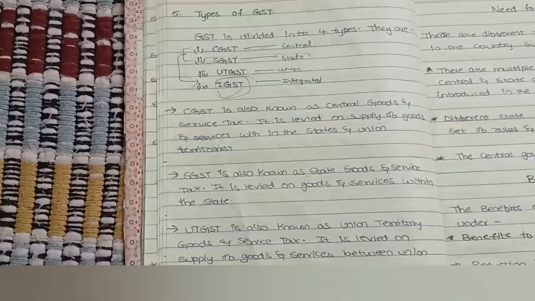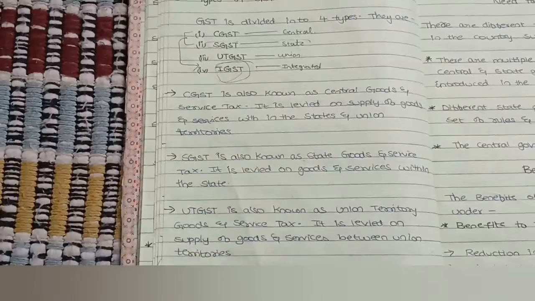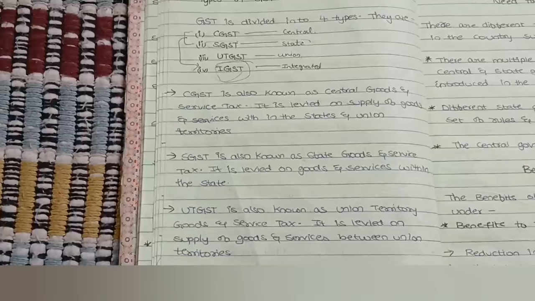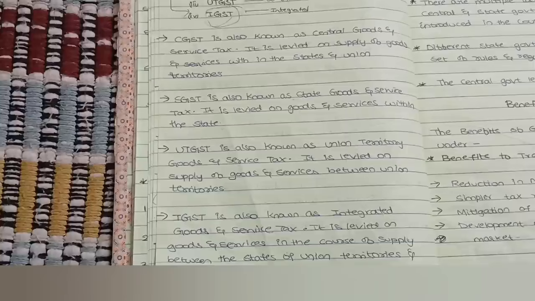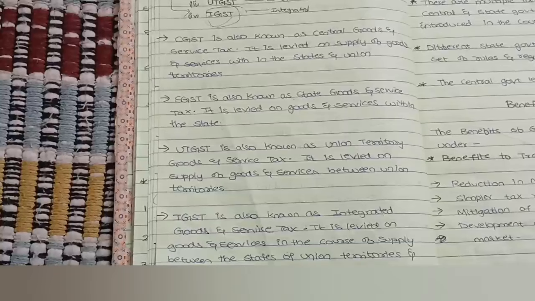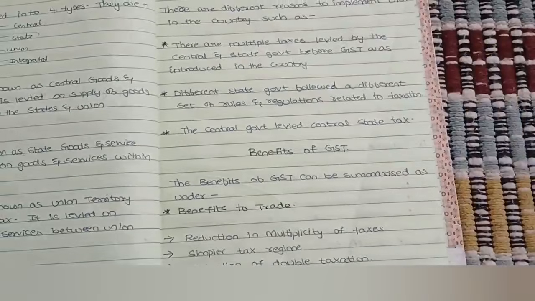CGST is also known as Central Goods and Service Tax. It lays down central things. If the buyer is from Delhi and the seller is from Hyderabad, and they are in different states, then it is called CGST. So central will receive tax and state also will receive tax. UTGST is also known as Union Territory Goods and Services Tax. It is basically applied on the union territories. IGST is also known as Integrated Goods and Service Tax. It is laid on the person, state and union. Just now I have said. That's the thing. And the need for GST.